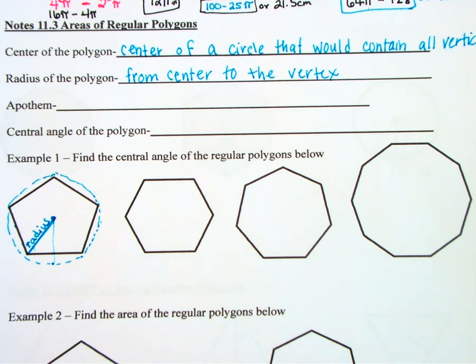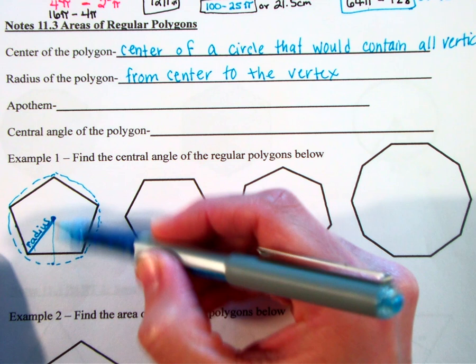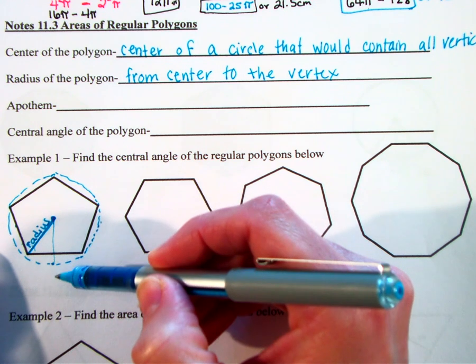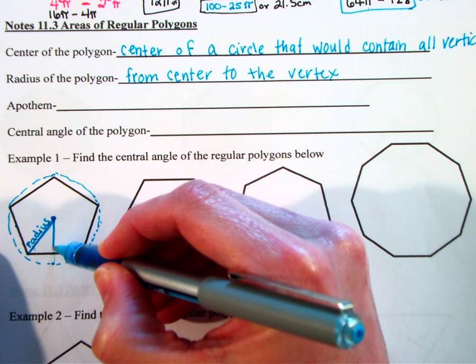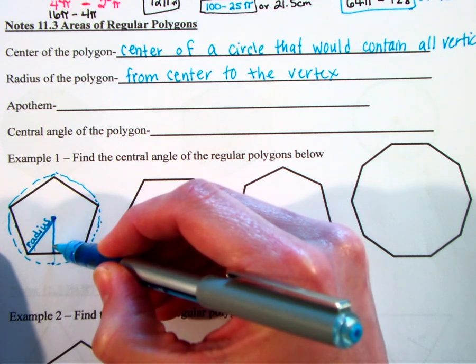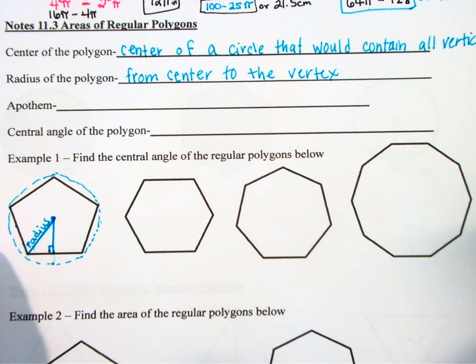Then this next one is called the Apothem in the Midwest, or the Apothem if you're in some other states, depending on how you pronounce it, but in the Midwest it's called the Apothem. The Apothem is going to be this other distance that I was talking about as not being the radius. It's going to go from the center and be perpendicular to the side of the polygon. It's also going to cut the polygon in half.